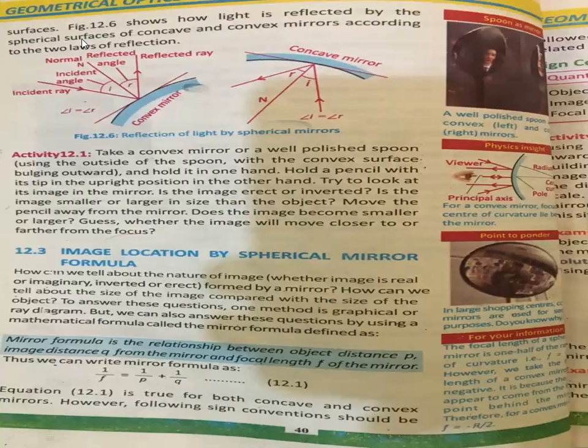So they show how light is reflected by the spherical surface of concave and convex mirrors according to the laws of reflection. Look, I told you the laws of reflection: the incident ray, the reflected ray, and the normal lie in the same plane. The angle of incidence must be equal to the angle of reflection. This is called the law of reflection. The reflection of light by spherical mirrors. So this is called the convex mirror, and this is called the concave mirror.